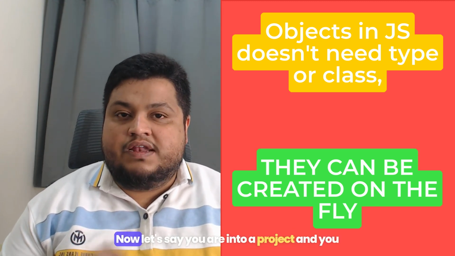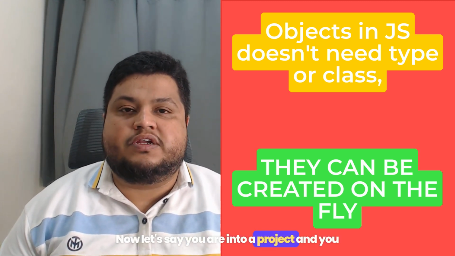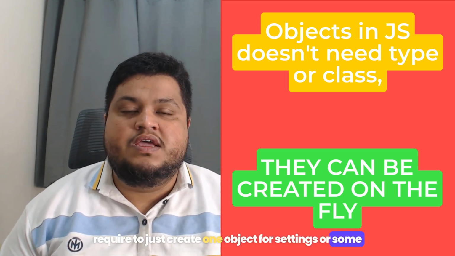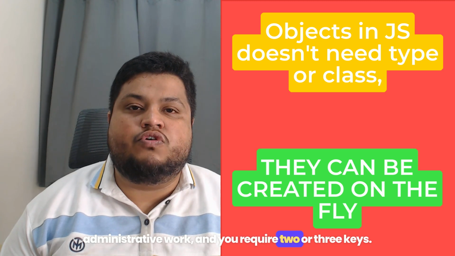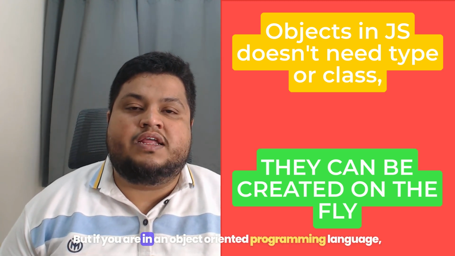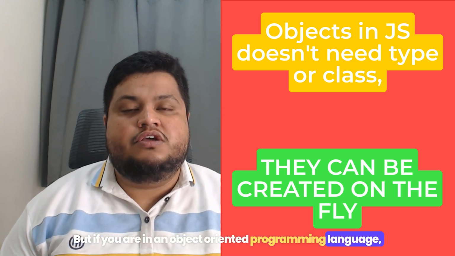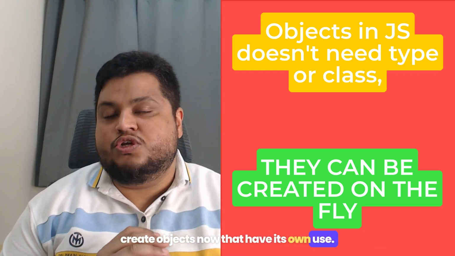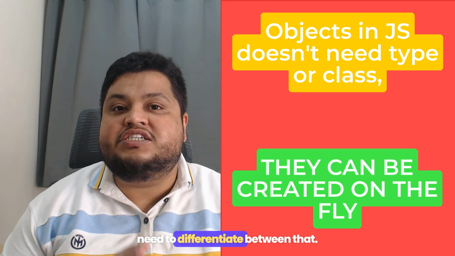Why? Let's say you are in a project and you need to create just one object for settings or some administrative work, and you require two or three keys. But in an object oriented programming language, you'll have to go and create a class and then create objects. Those have their own use. You need to understand and differentiate between that.